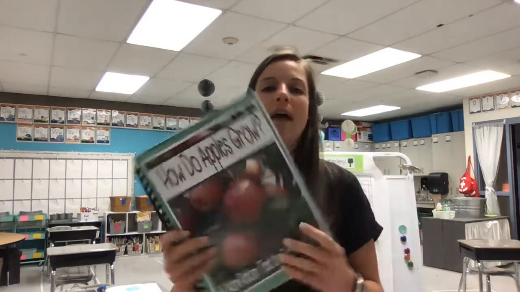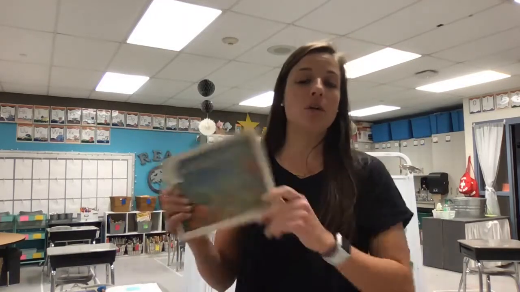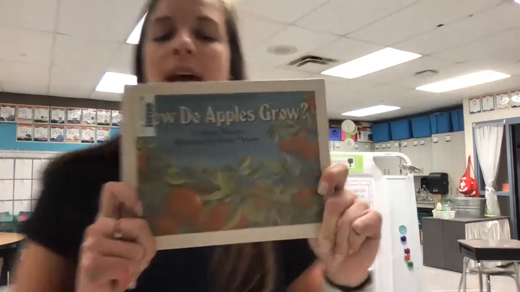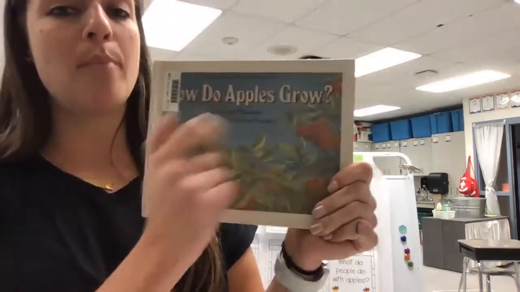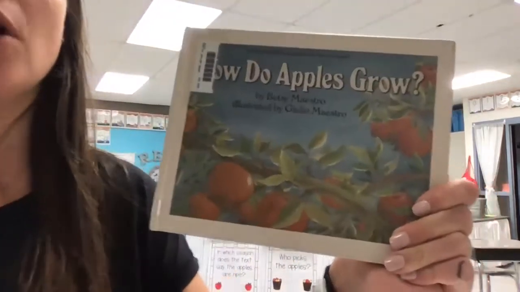So we already read How Do Apples Grow by Betsy Moore and completed our charts to help us know the information that we learned combined with the information that we already know. But we're also going to read a new book that has the same title, How Do Apples Grow? This book is by Betsy Maestro, so a different author.